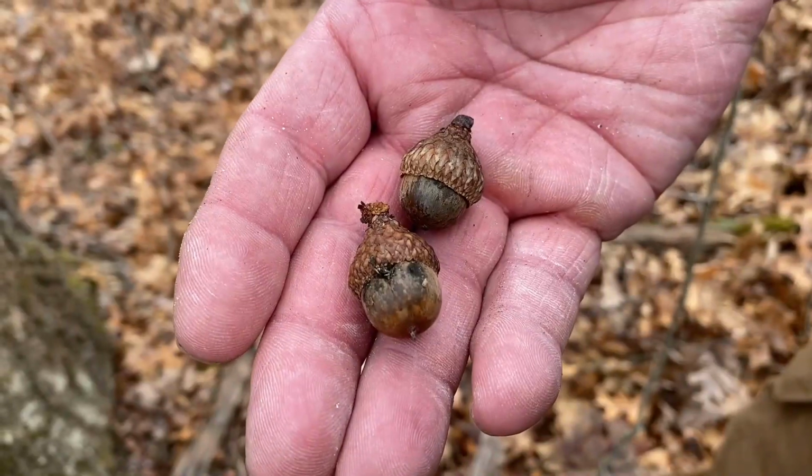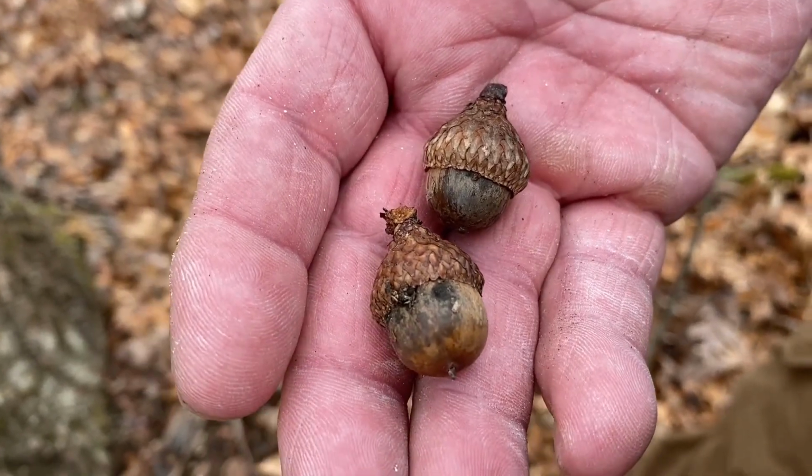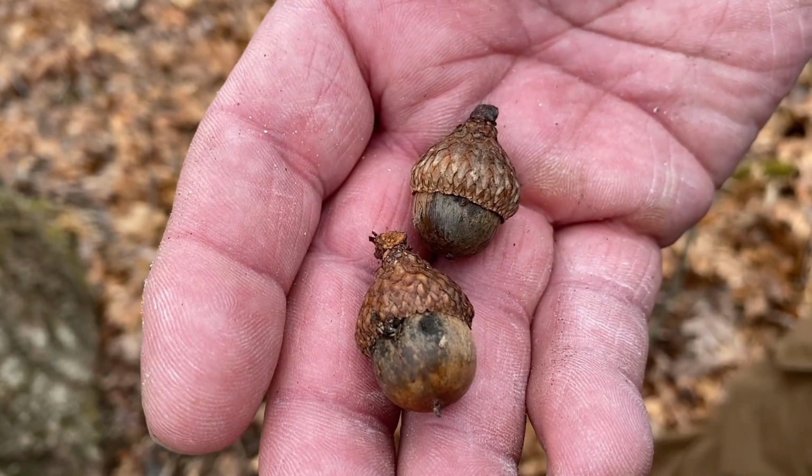Last but not least, when it comes to identifying oak trees, have the fruit of them, which is called an acorn. It has a cute cap on it, looks like a little hat, and these are identifying fruits of an oak tree.